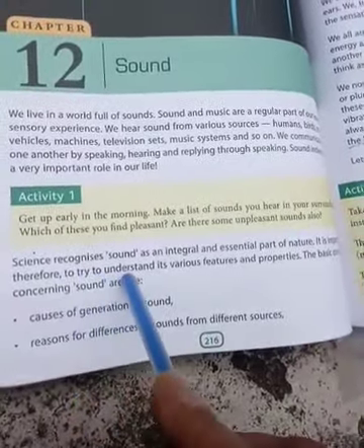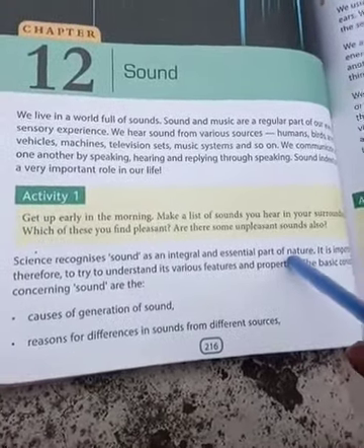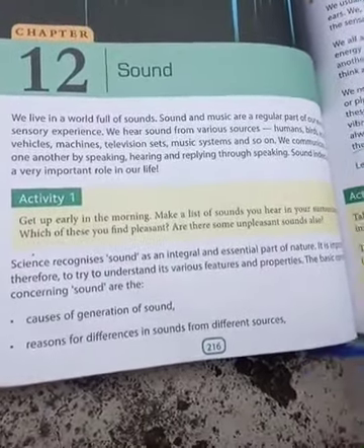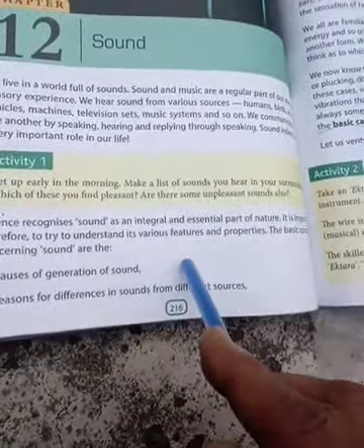Science recognizes sound as an integral and essential part of nature. है ना, sound nature का ही एक हिस्सा है. It is a form of energy and it is there in nature. It is important therefore to try to understand its various features and properties.